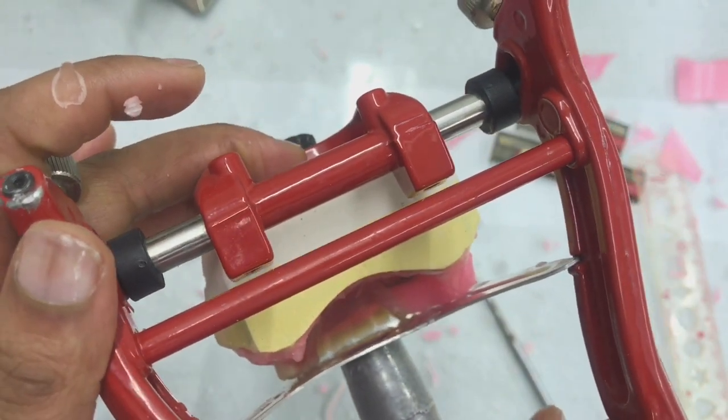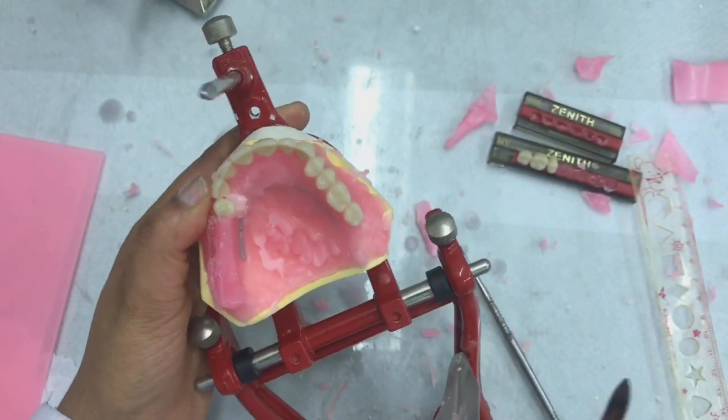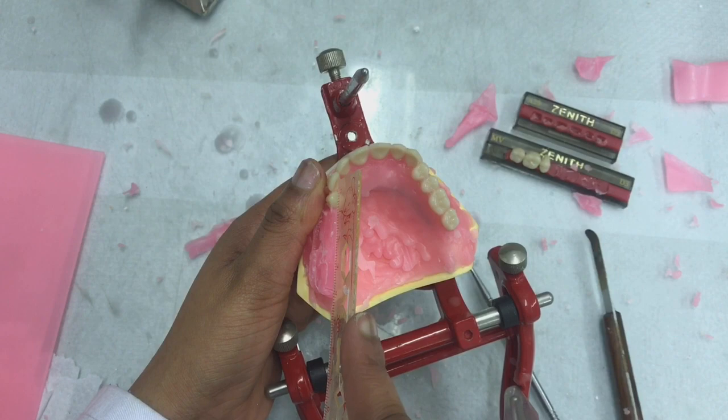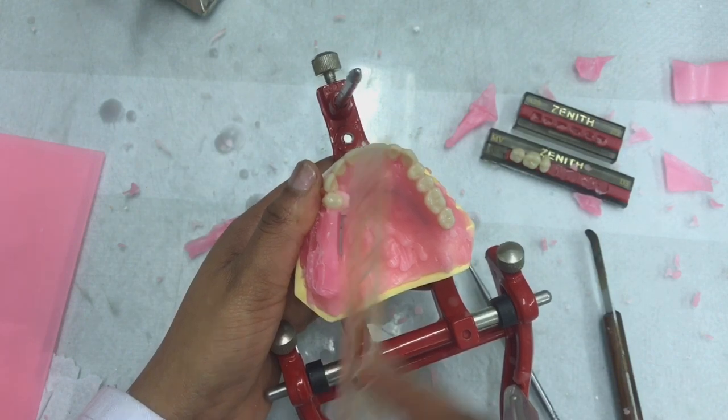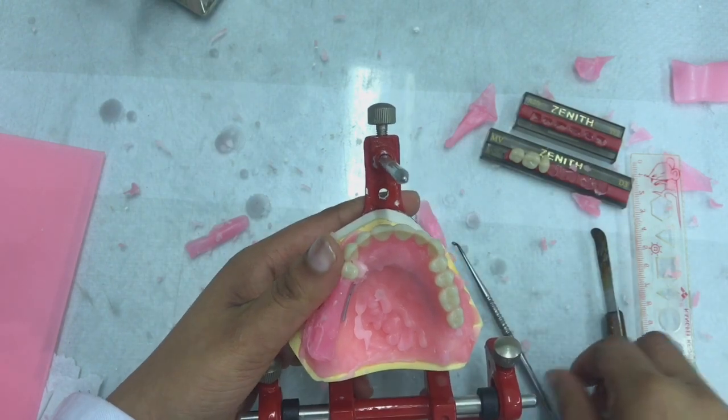The cusp of the premolar is actually off the table, so I don't really have to worry about lifting it up. So now the only thing that I have to double check is that the position of my tooth is actually still fine. So it looks perfect.